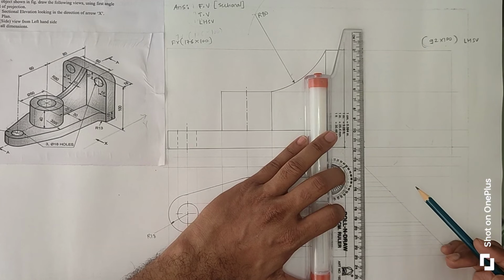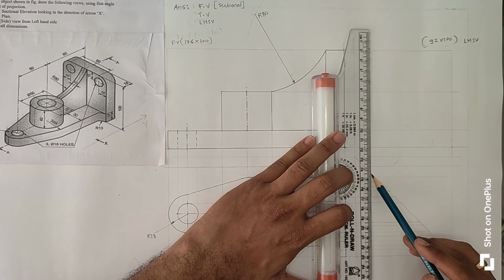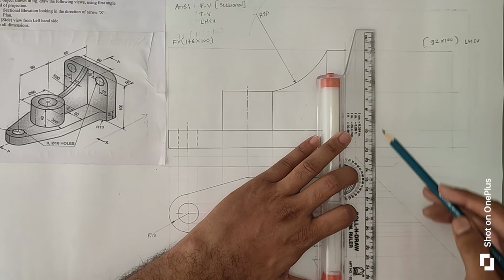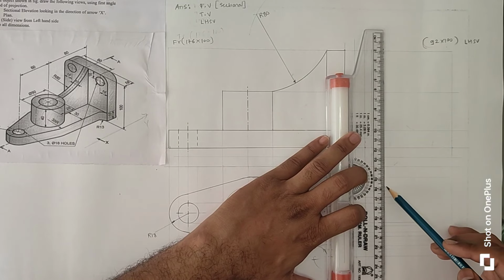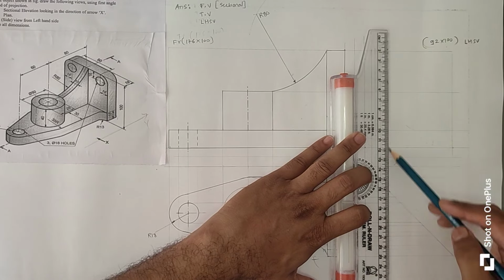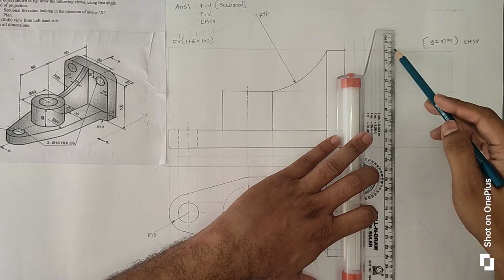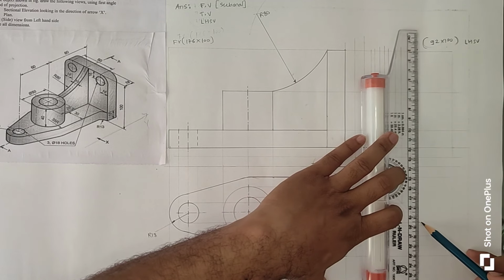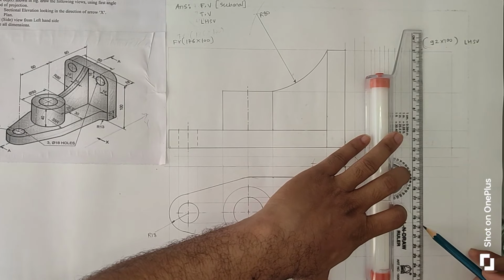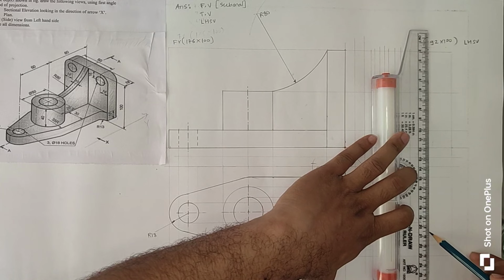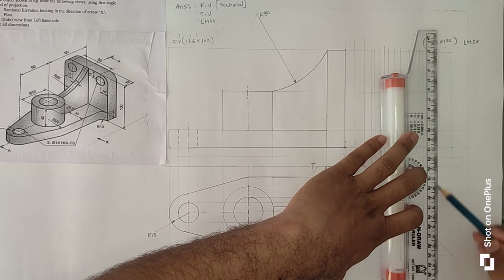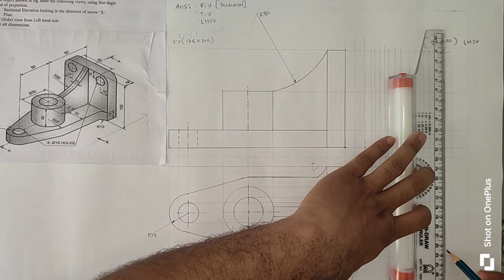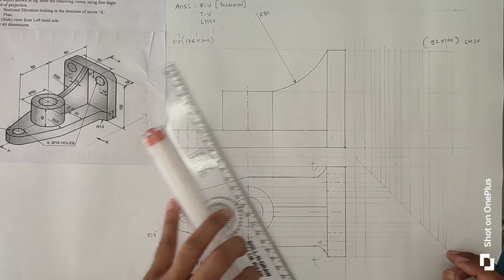Then from these points we will take vertical projection on the LHSV area. It seems complicated, but after practice it is very interesting.